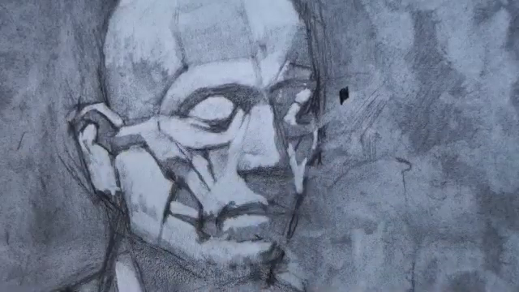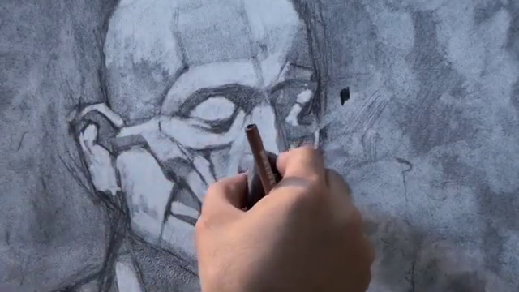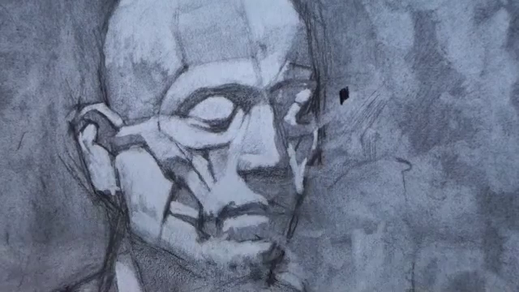Putting the actual hole in the bottom of the nose, that nostril hole, in.